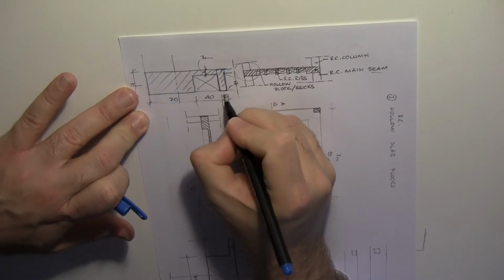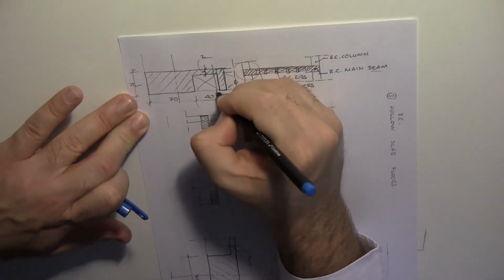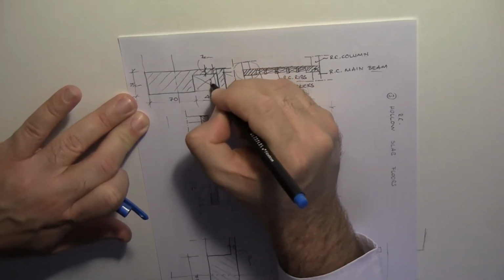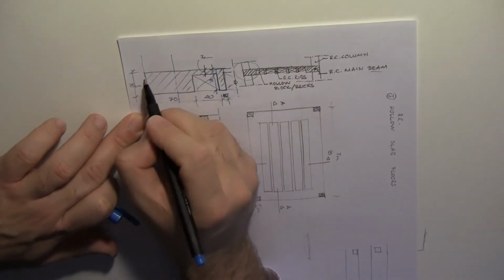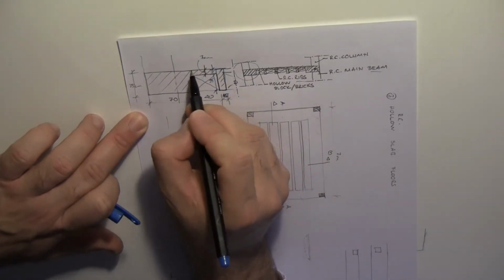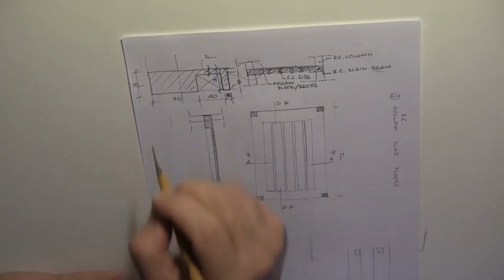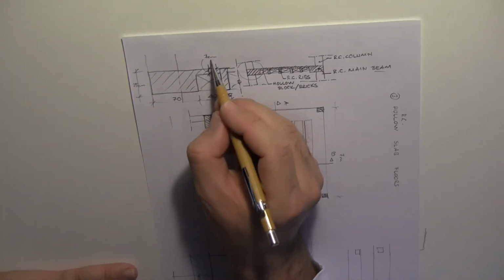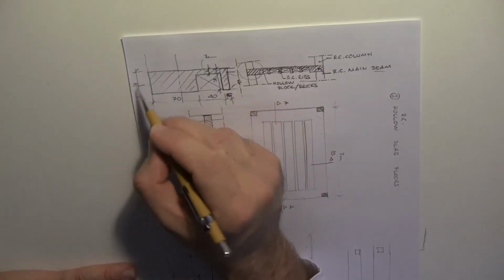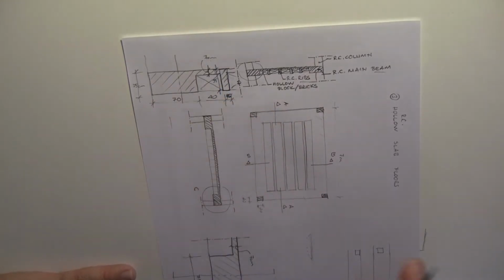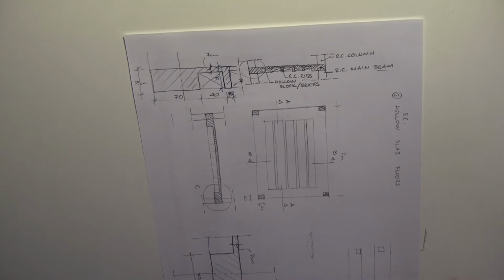Okay, they are 15 by 35. Okay, and the beam also includes the reinforced concrete plane on top of it as well. So it is not 35 plus 7. 35 also includes that 7 centimeters layer of concrete on top of it as well.